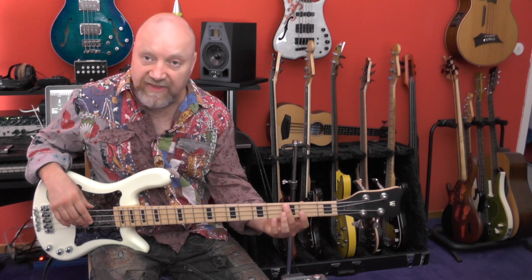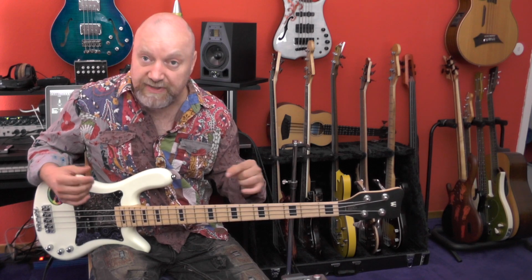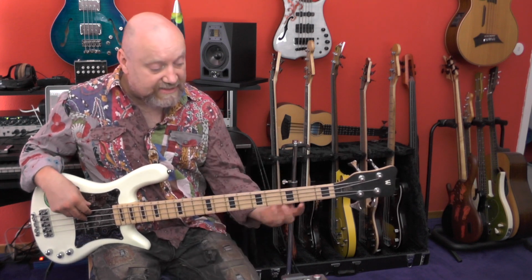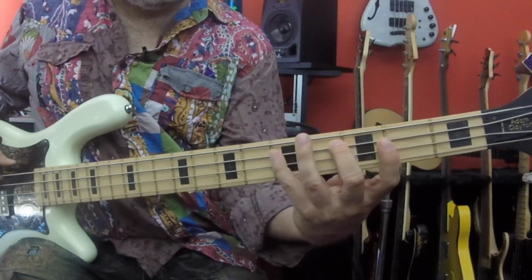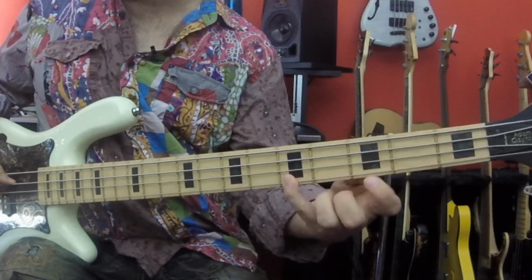So that's why I call this pattern 5. For me, that's the 5th position because it starts on the 5th note of the C major scale. So this position goes G, A, C, D, E, G, A, and C.